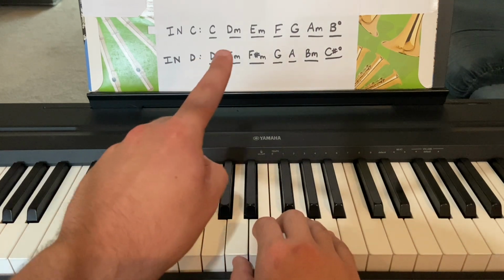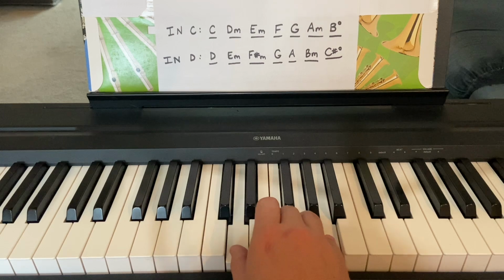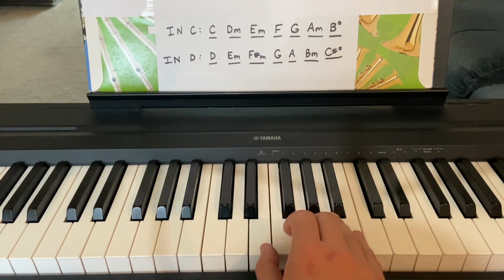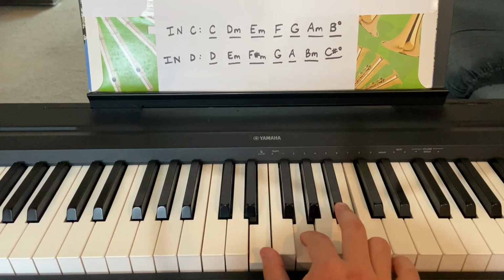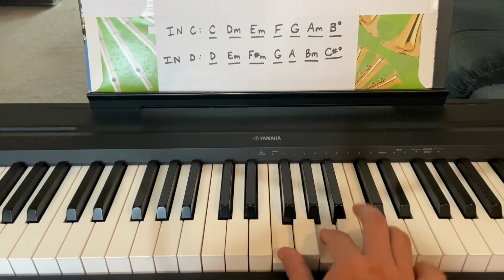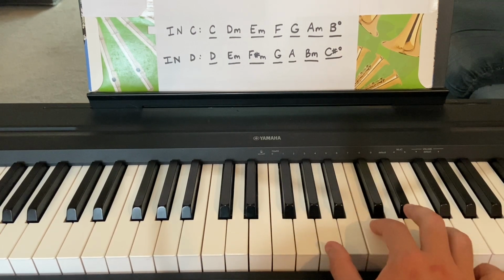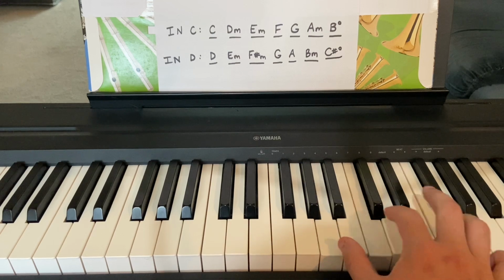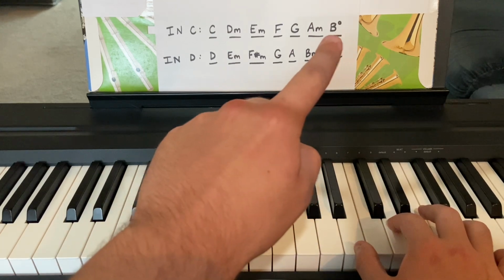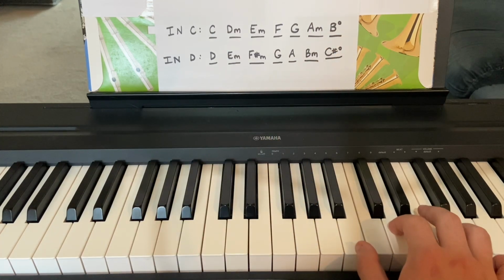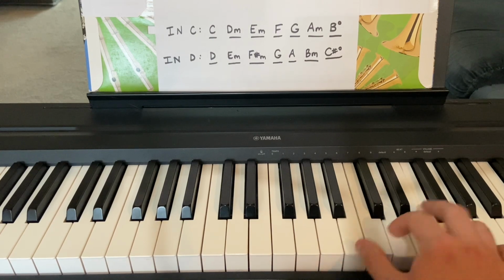That's what that little M means up there. Then we have E minor. Then we have F. Then we have G. Then A minor. And then if you're following along up there, that little circle symbol means diminished. This last chord is called a B diminished chord. And then we have C.